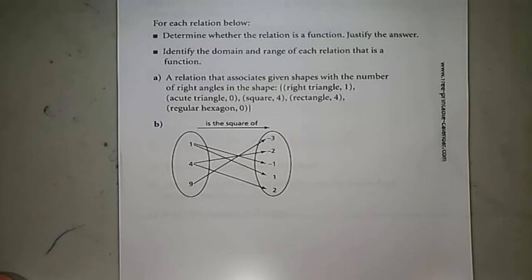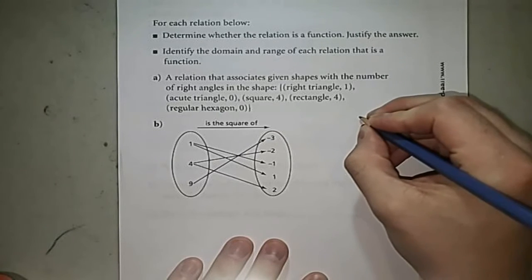All right, so we're going to take a look at a couple of examples of determining whether or not a relation is a function and identifying domain and range. So first we'll do domain and range. That will help us figure out whether or not a relation is a function. So for part A, we'll do that over here.